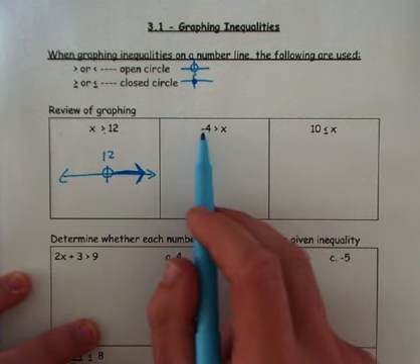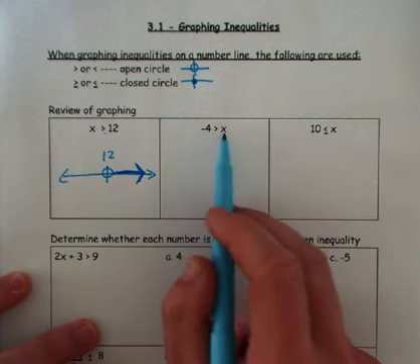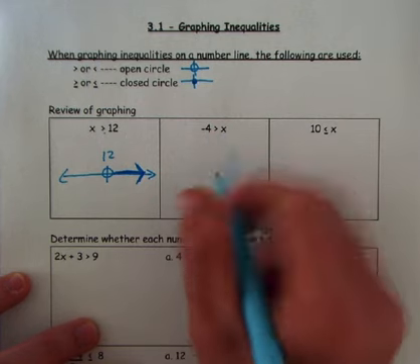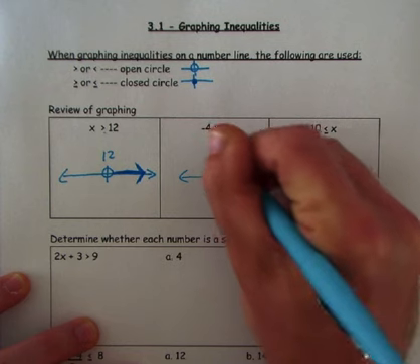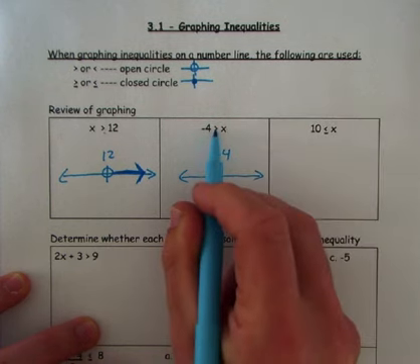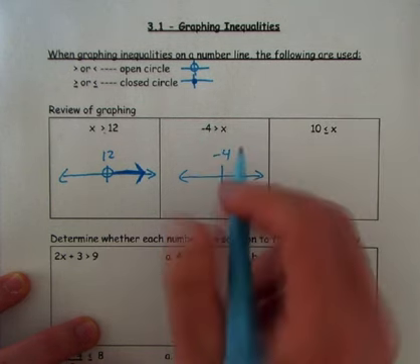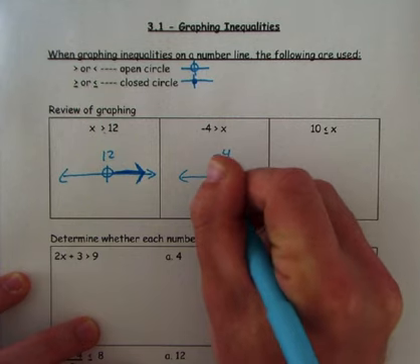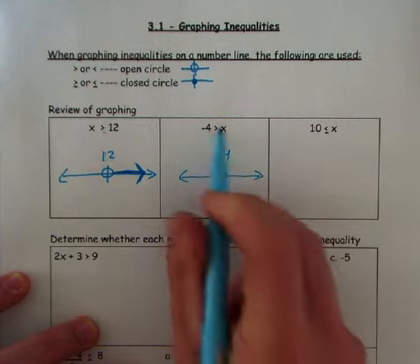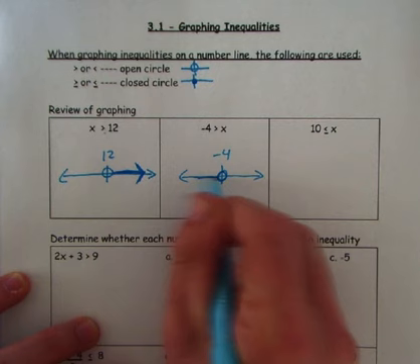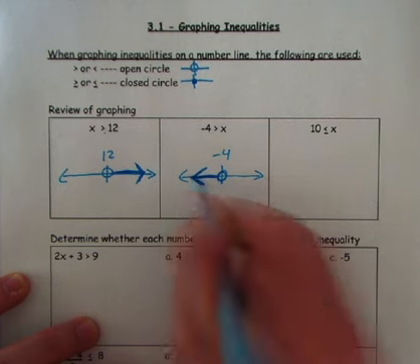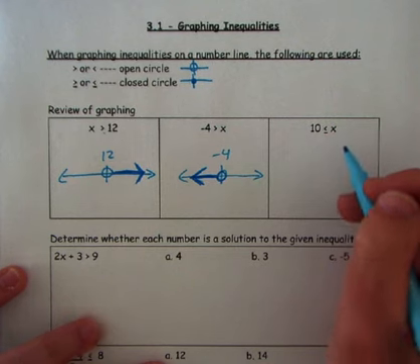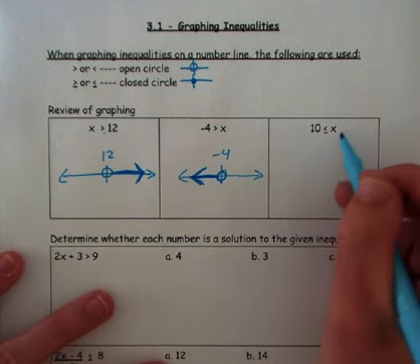Here we have negative 4 is greater than x. That means x is less than negative 4. We're going to draw our number line. We're going to put negative 4 on it. And then since it's greater than, it's not greater than or equal to, we're going to have an open circle. X is less than negative 4. Less than goes this way, to the left. Okay. Example 3, 10 is less than or equal to x.